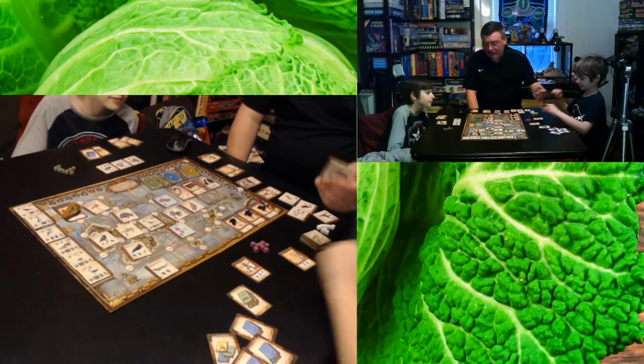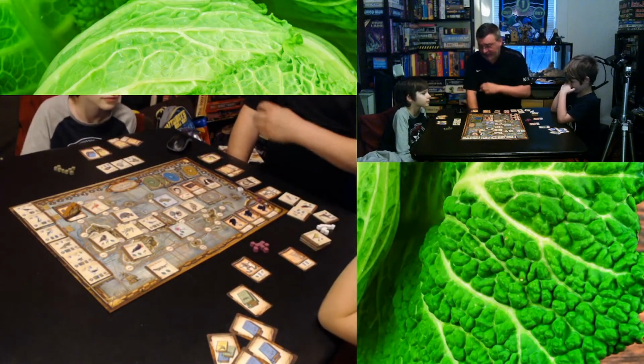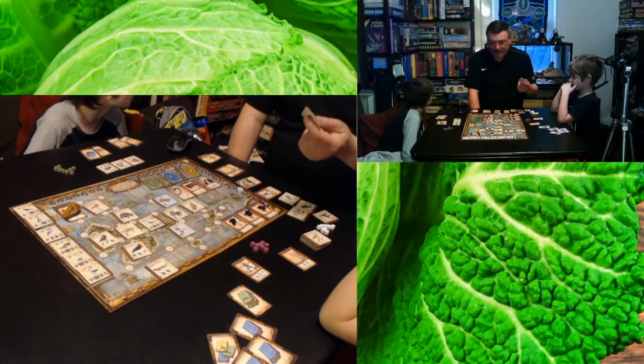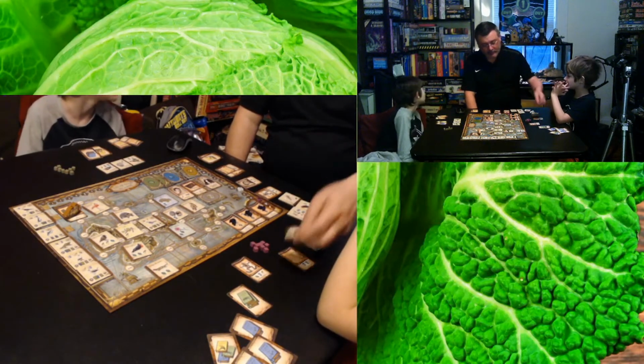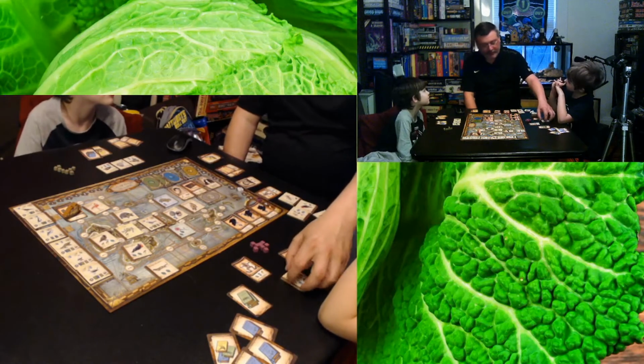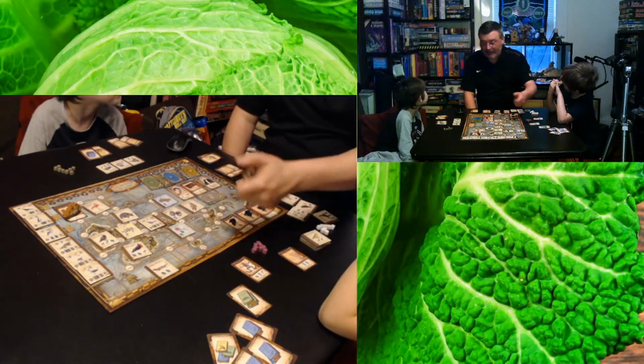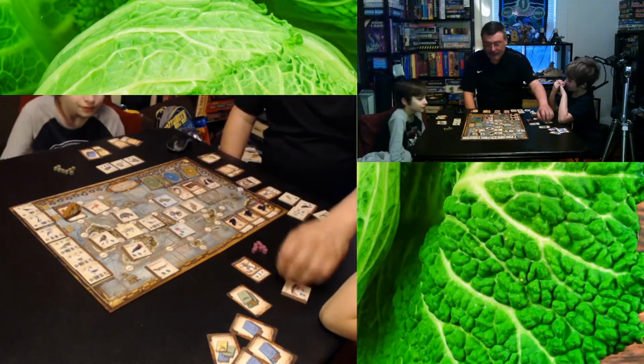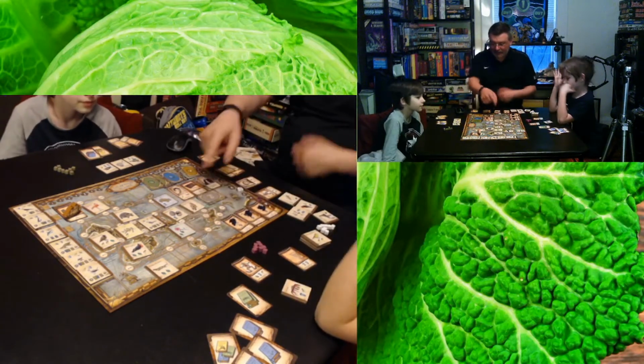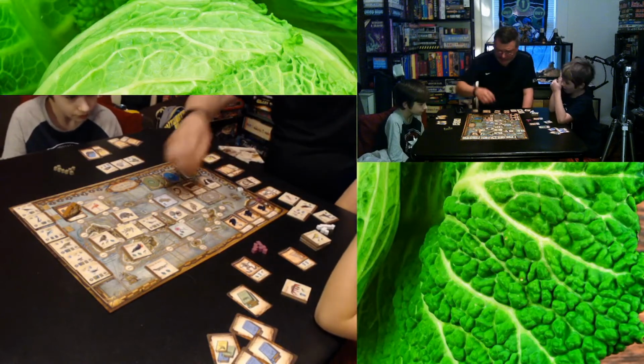So the art's beautiful. This reminds me a lot of a game called Wingspan, which we'll play next, or something else next. It reminds me a lot of that because of the art and because you're trying to draw connections between different species, which I think is pretty cool.